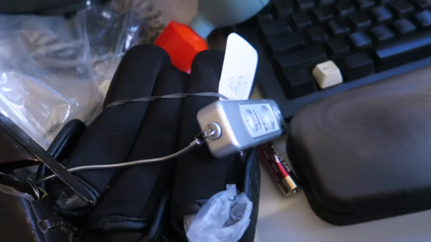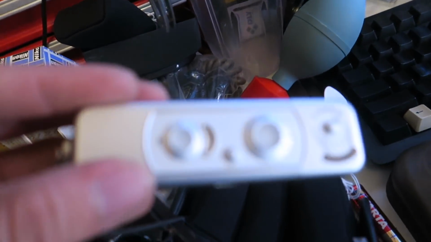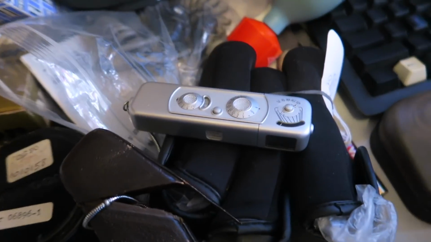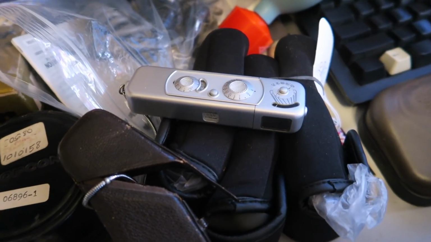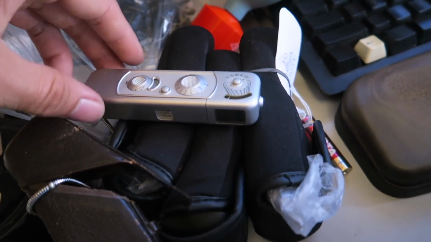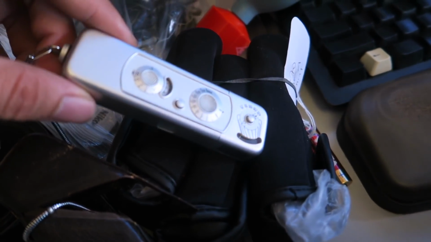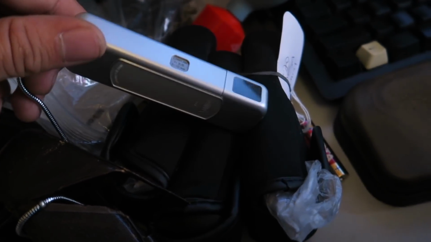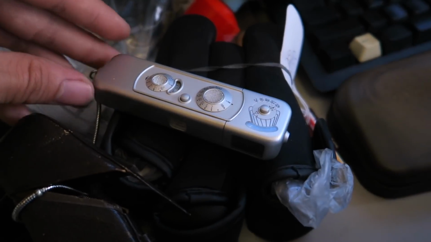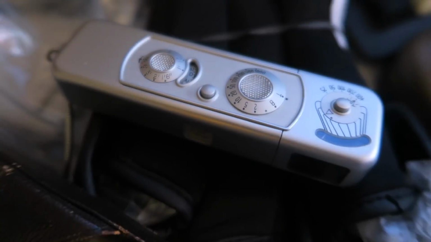Cool Minox camera. One of only a few that we actually get in that are pretty good. We did pick up an actual authentic World War II one the other day, and I believe we ended up selling that one for $350. These standard models like this go for between like 60 and 120, 130, 140. It depends on the model, but not super exceptionally great. Still very, very cool. And it's a Minox.